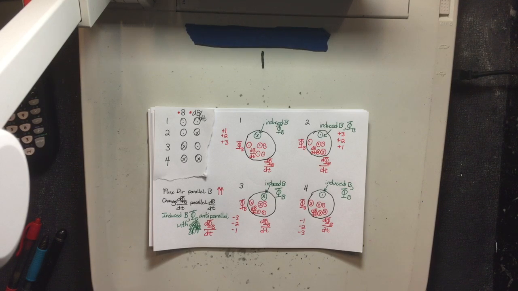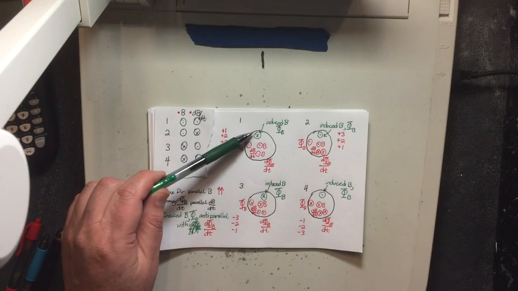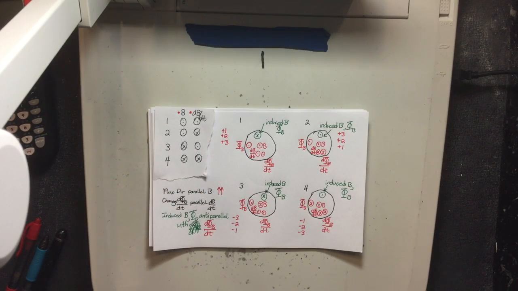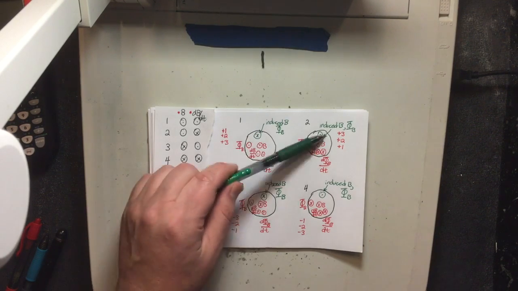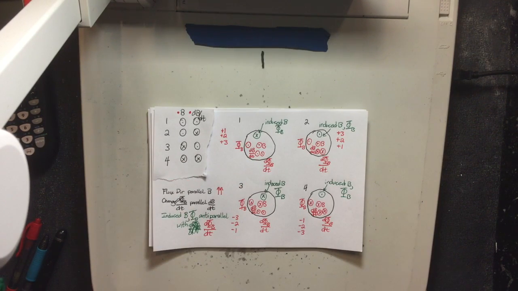To get that flux to happen that way, this is where the minus sign that we see in Faraday's law comes from, as a consequence of these having to be opposite. I just remember that they're opposite rather than remembering that negative sign.